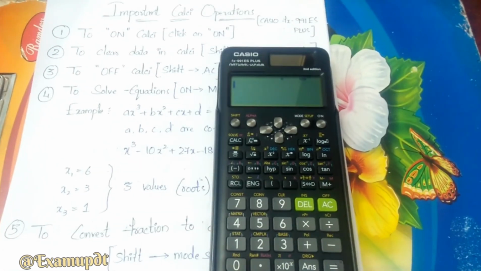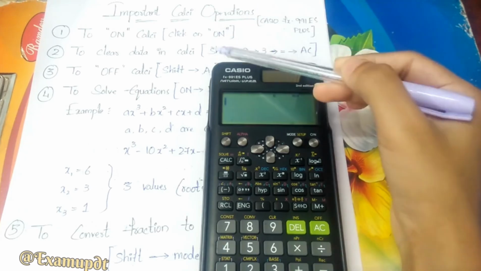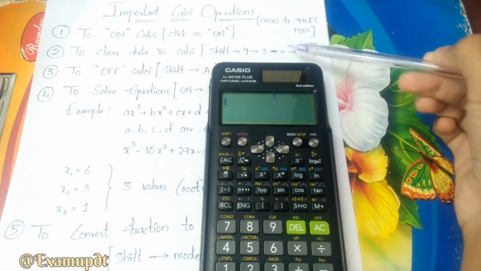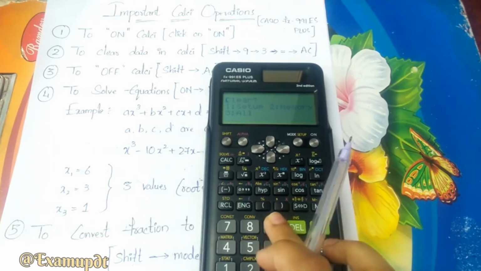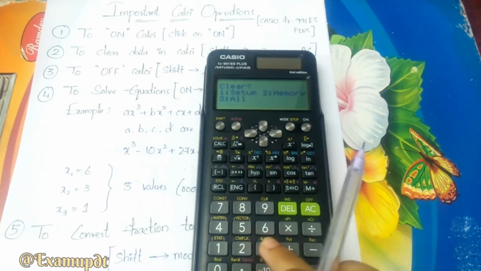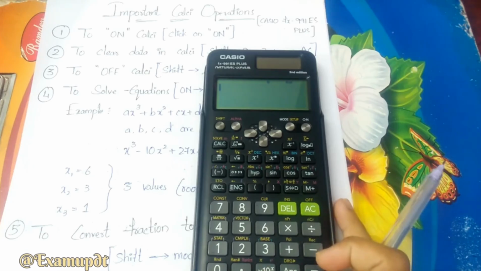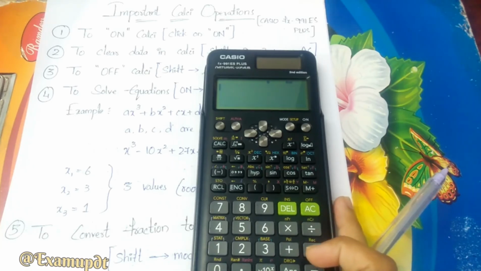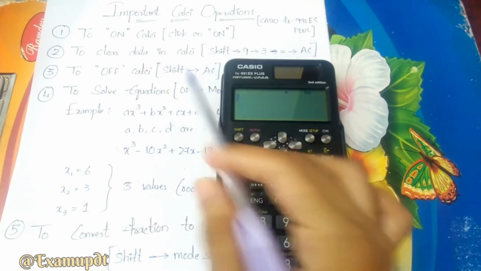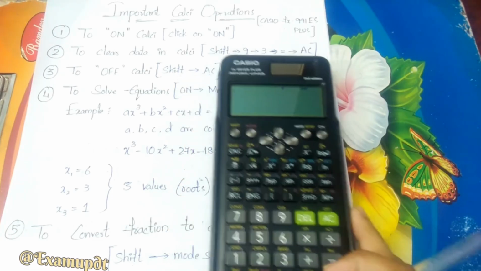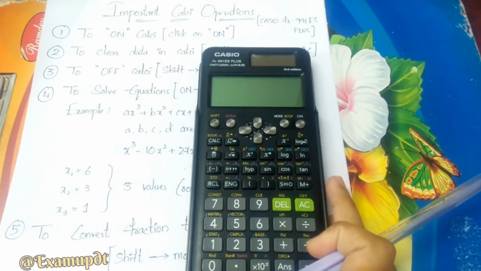And to clear data in Calci, for that we will use shift then 9 3 equals to AC. So first shift 9, 3, equals to AC. By doing this the previous data will be cleared. And the next is to off Calci. For that we will use shift then AC. So that is shift AC. So the Calci will be off.